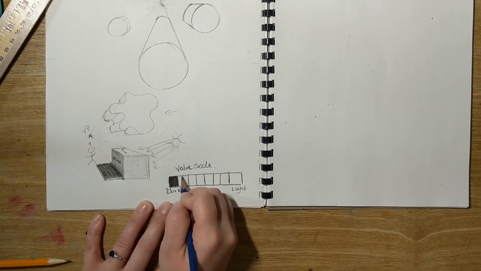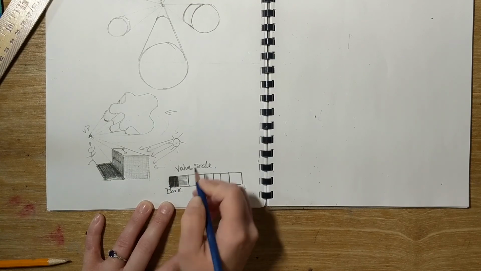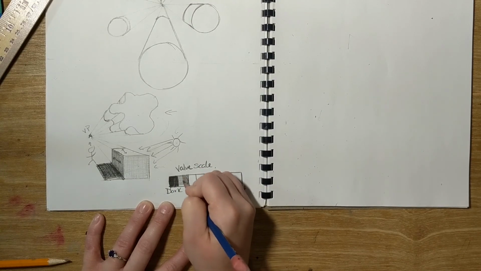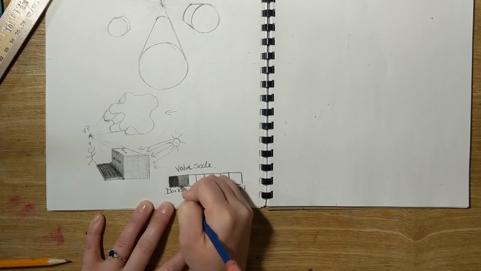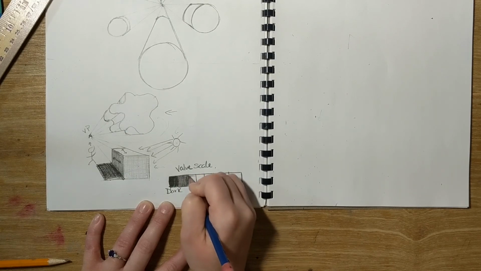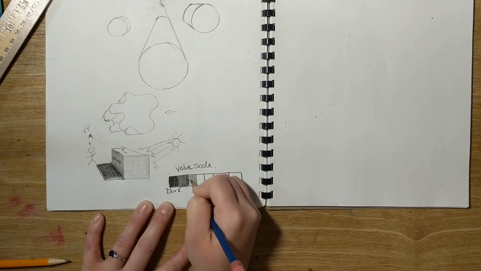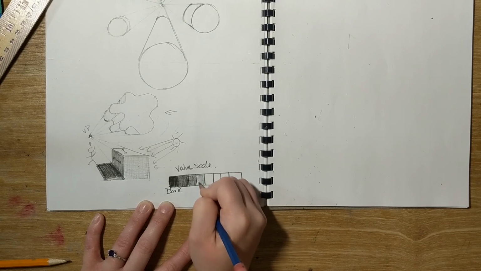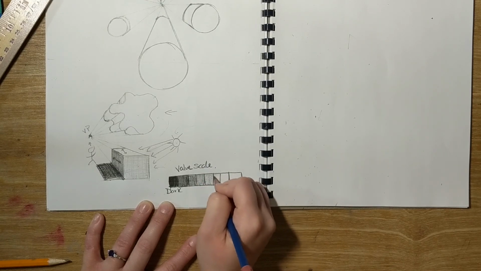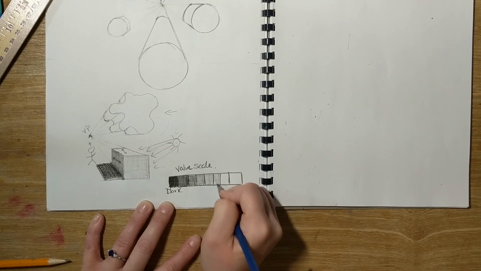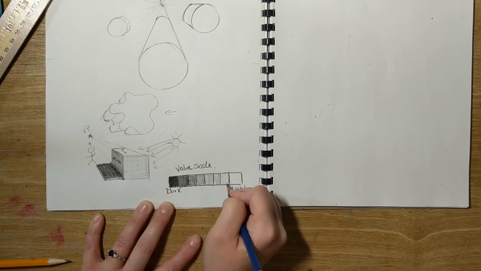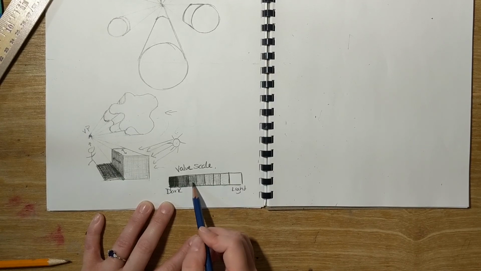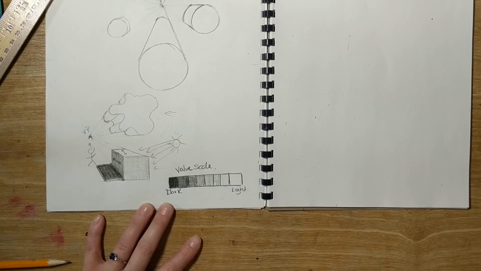So I'm going to make the next area a tiny bit darker, and I'm going to work my way up. In each square, I'm going to get a little bit lighter and a little bit lighter until I get all the way to white. And you should be able to see a difference between each one as you get to white.